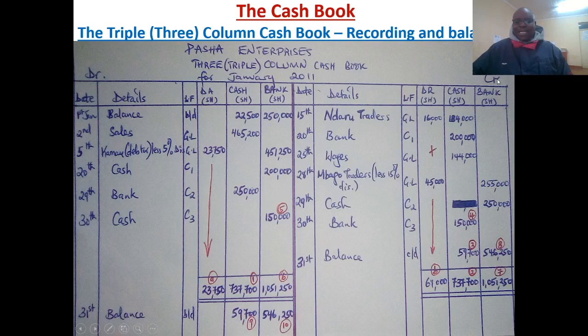The bank is losing or giving out 250 to the cash account. They withdrew 250,000 from the bank to the cash box or cash till. So it is received on the DR side, cash column.